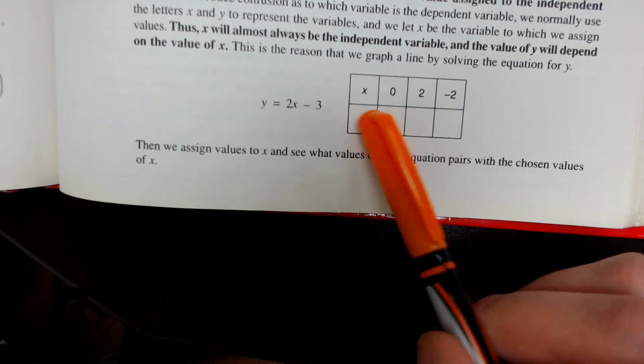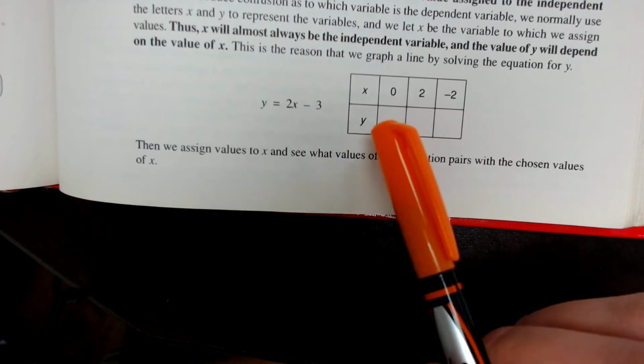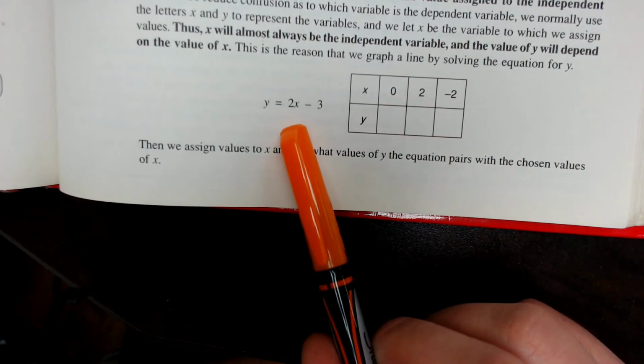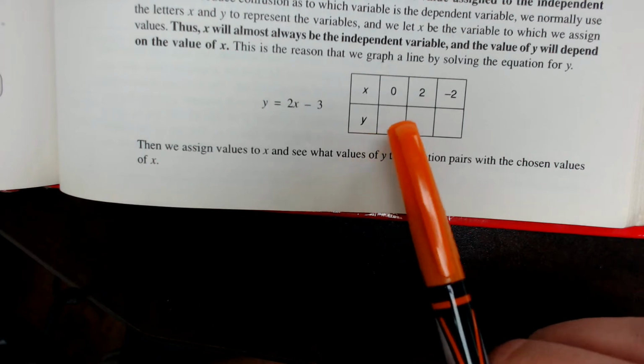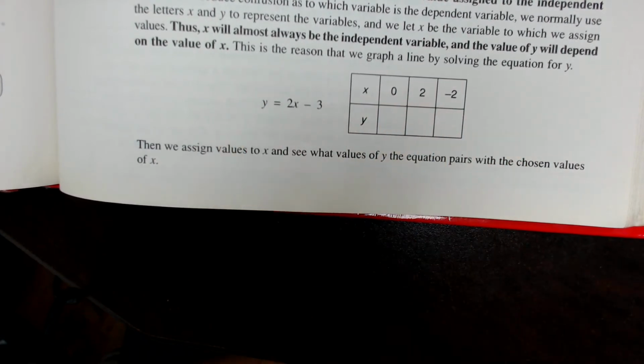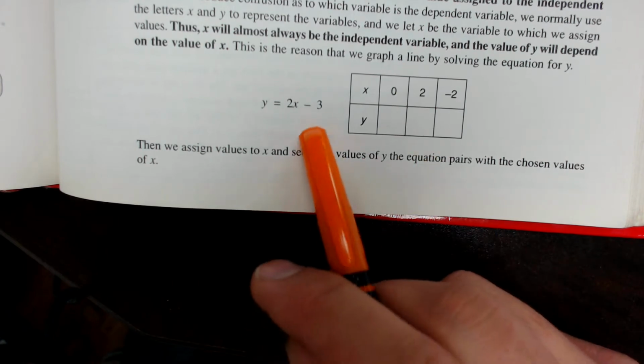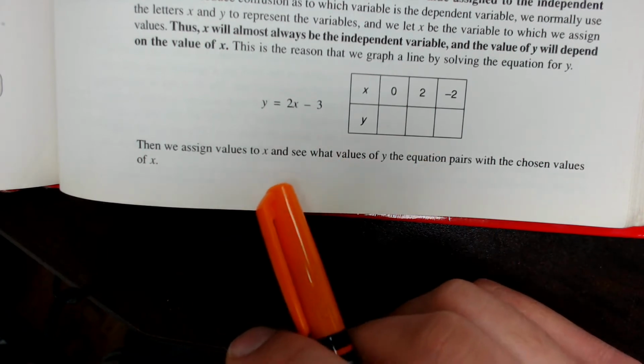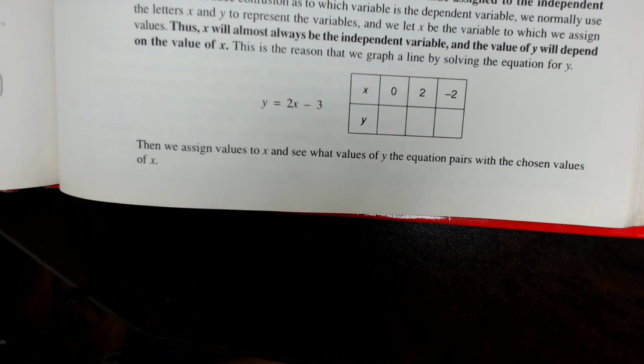So like when we're graphing using a point method, if I plug 0 into x, then that means y is going to equal -3. So the value of y depends on what the value of x is. If the value of x changes, then the value of y changes. Now, if we were to flip this equation around and solve it for x instead of y, then x would become the dependent variable.